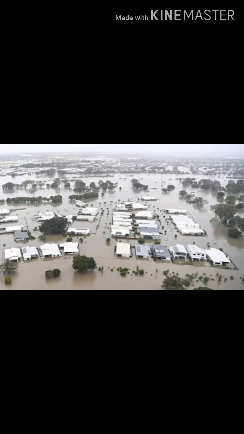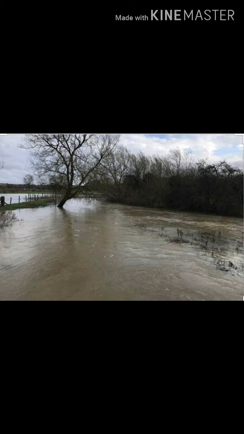Let's take information about next disaster, floods. A frequently occurring natural disaster in all parts of the world is floods. Excessive rains cause floods. During floods, a river overflows its banks.